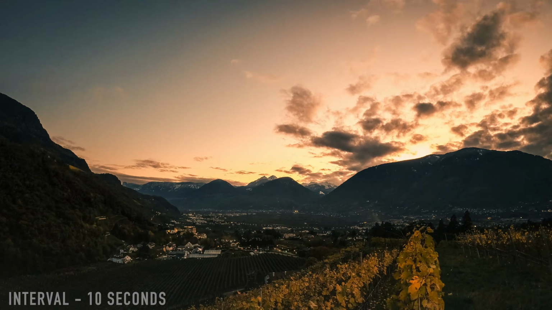That means for a video file with 30 frames per second, you need of course for each second in the video 30 images. If you set the interval to 10 seconds, you will need 5 minutes for every second of your time-lapse video. At an interval of 5 seconds, only 2.5 minutes, and so on. Of course, the result would then look different.